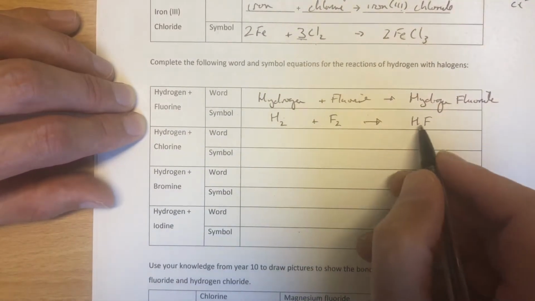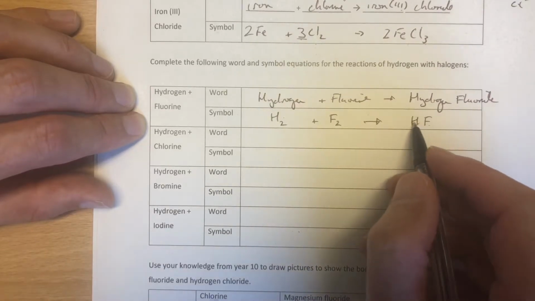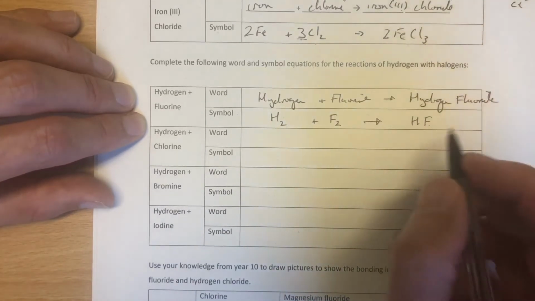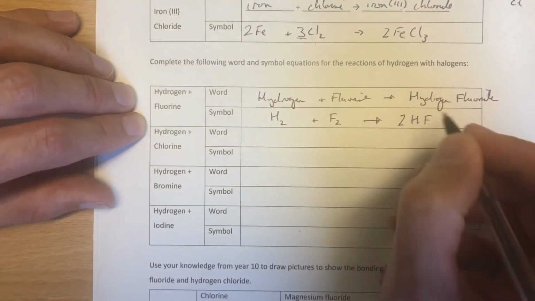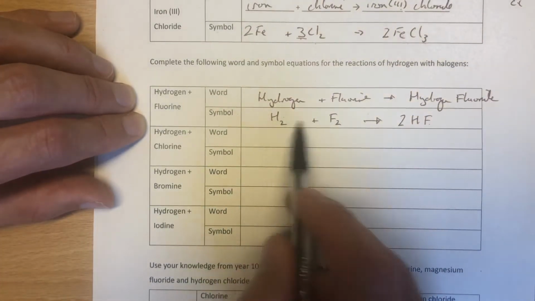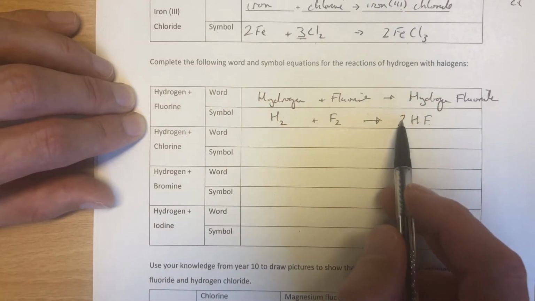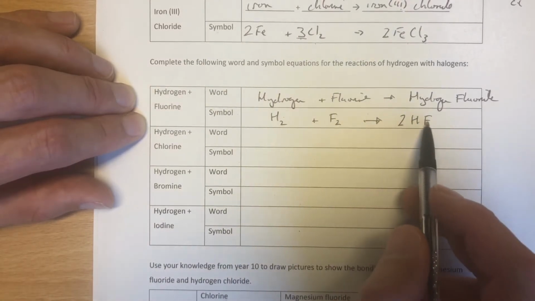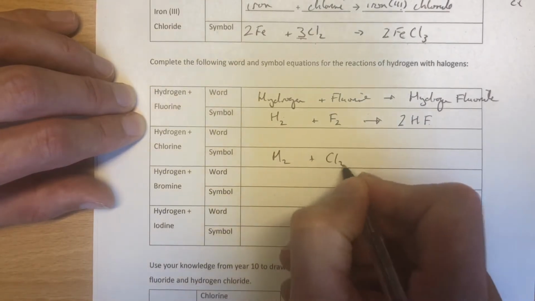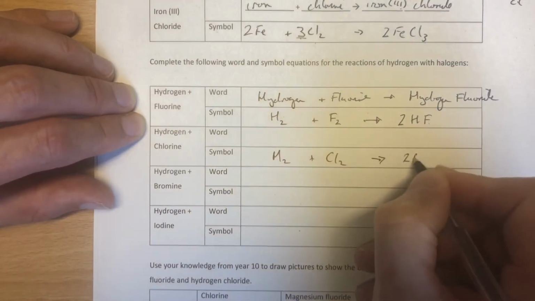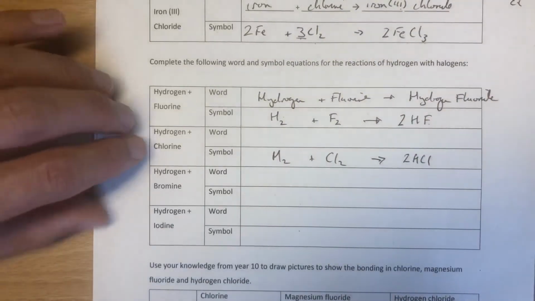Whenever a halogen reacts with hydrogen, they always form one bond, and you can do the covalent bonding diagram to show that. To balance it out, 2 hydrogens there, 2 fluorines there, so we need a big 2 before that hydrogen fluoride. And it's the same for all of these. Hydrogen reacts with chlorine to make 2HCl. Okay. Not going to do this last bit here, that's year 10 revision.